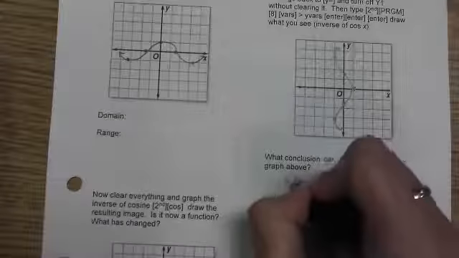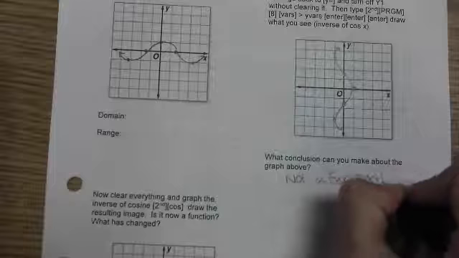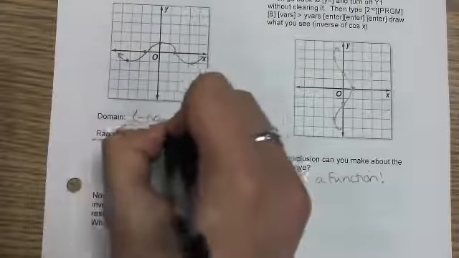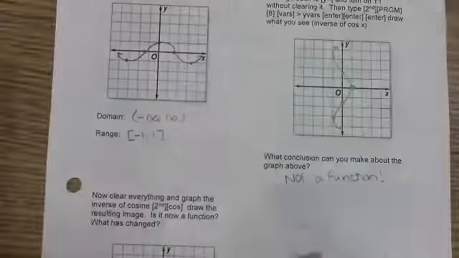Okay, so again, the same problem. This is not a function. And I'm getting a little ahead of myself here. I forgot to do the domain and range. So domain is -infinity to +infinity. Range is -1 to 1.